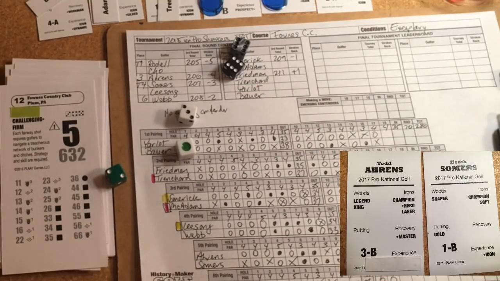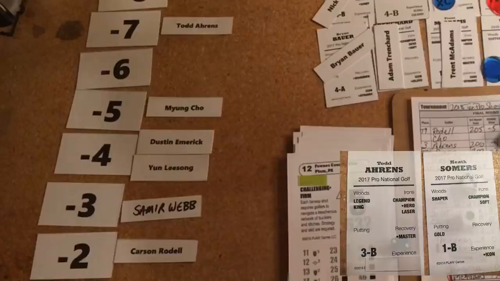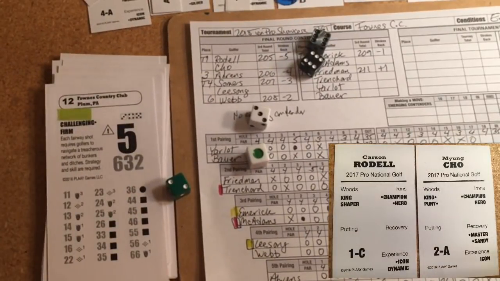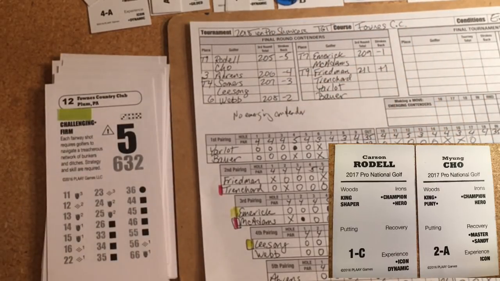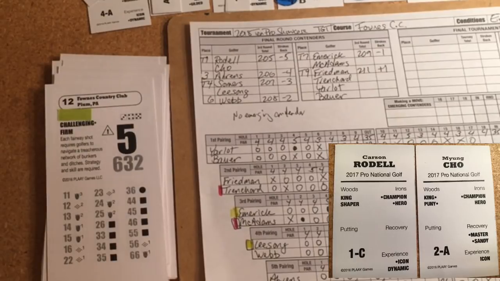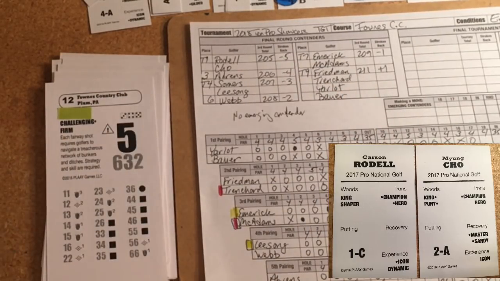66 rough off the tee, par 5. Green 2, is he workman? Cho is not a workman. Let me bring up the cards so you see him. There they are. He's not a workman. So he will have an easy putt for birdie. Actually make that moderate. So he needs a 1 or a 2, and it's a 3. The green rating hurts him there, so that will leave him with a gimme par. No problems.